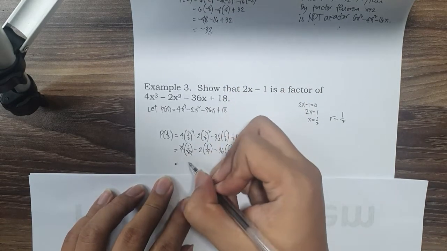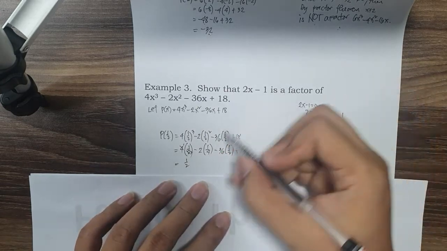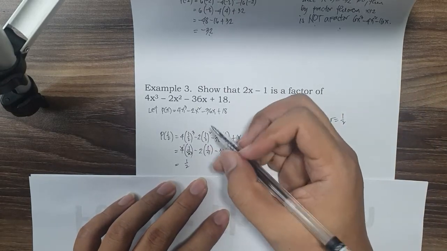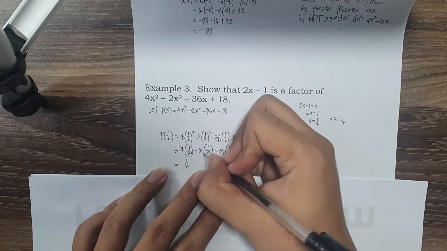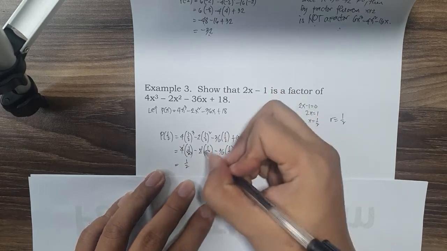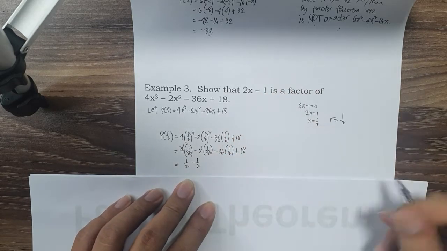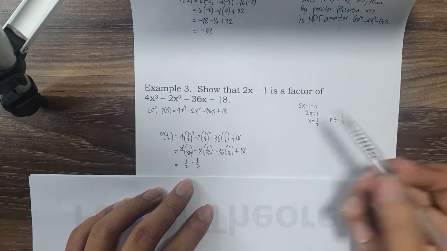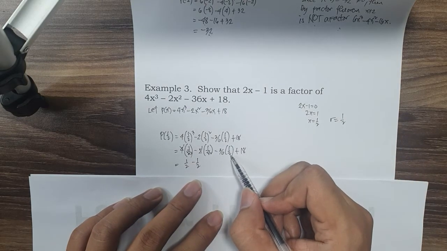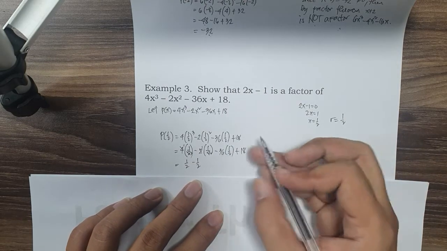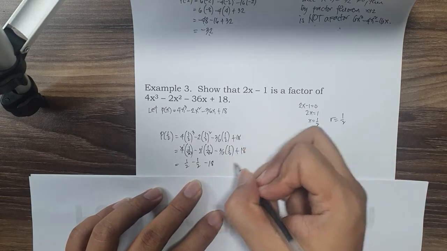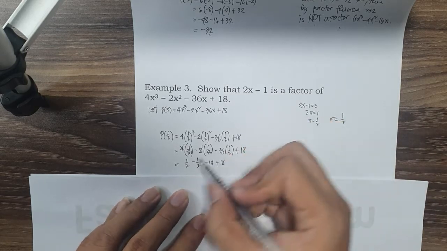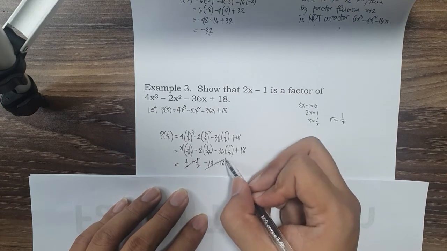Anong sagot dyan? 1 half na lang. Anong greatest factor nitong dalawa? Ni 2 at saka ni 4, 2. Di-divide ko ng 2. Di 1 na lang yun. Tapos ito 2. So, negative 1 half. Tama? And then, 36 divided by 2, or kalahati daw ni 36, o di negative 18 plus 18. 0 na to. 0 din to.